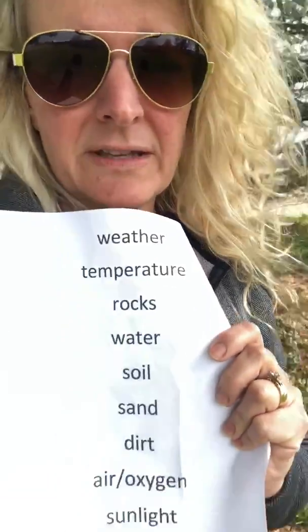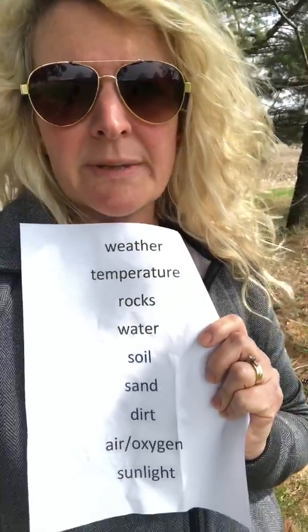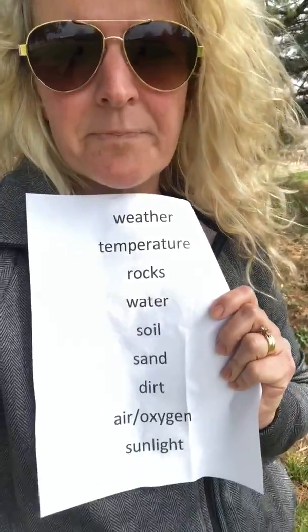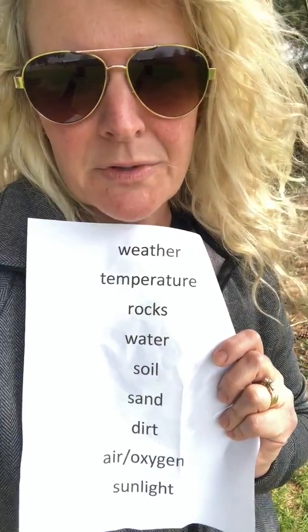So rocks are abiotic. Water is an abiotic factor. Obviously, animals that need water to live, that's a really important factor for them, as well as rainwater, and that can affect living things. Any kind of soil, whether it be sand or dirt, is a non-living thing that can affect a habitat. Air or oxygen is absolutely necessary, and if that air is polluted in some way, that can affect a habitat. And that last one there is probably the most important. Sunlight. Sunlight is another abiotic factor that can affect a habitat.